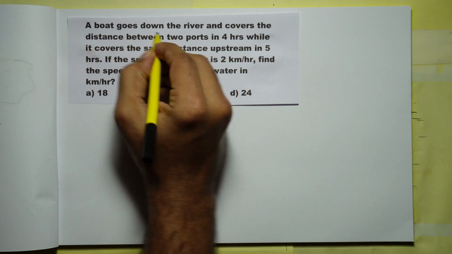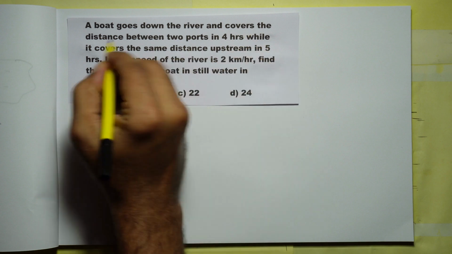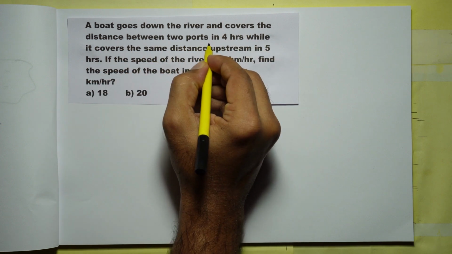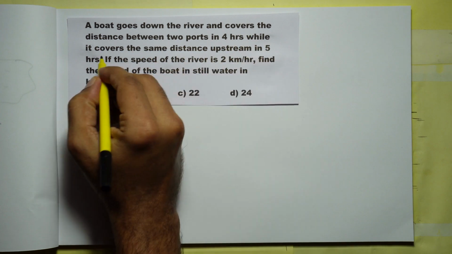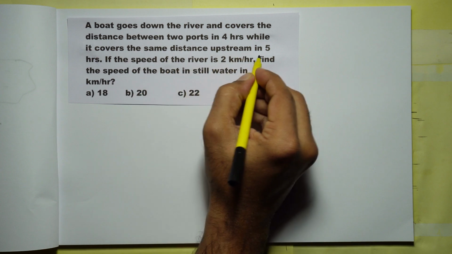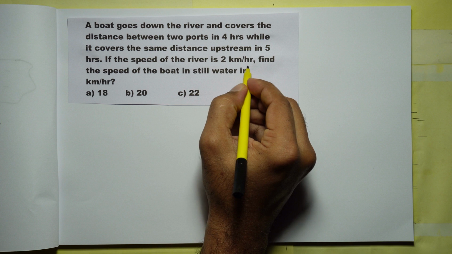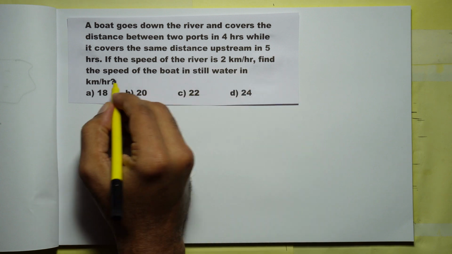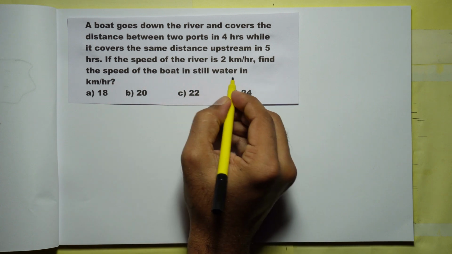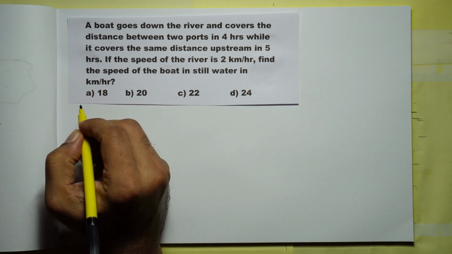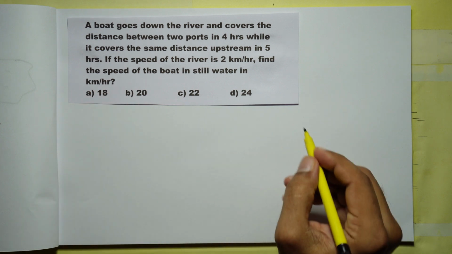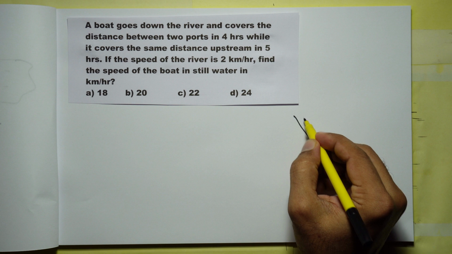A boat goes down the river and covers the distance between two ports in 4 hours, while it covers the same distance upstream in 5 hours. If the speed of the river is 2 kilometers per hour, find the speed of the boat in still water in kilometers per hour. So I can draw the river like this.